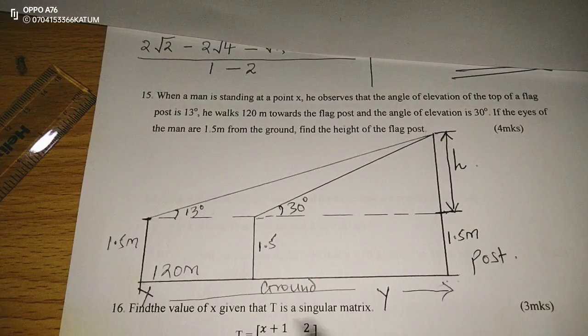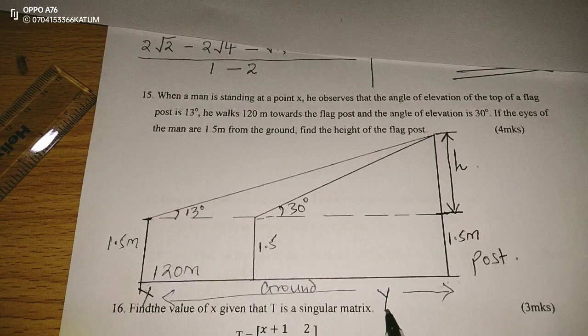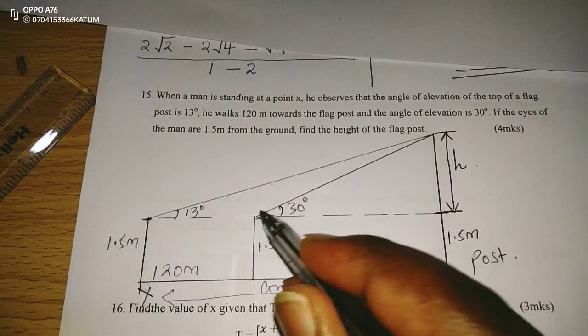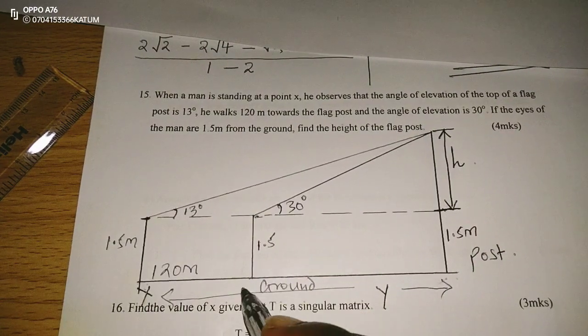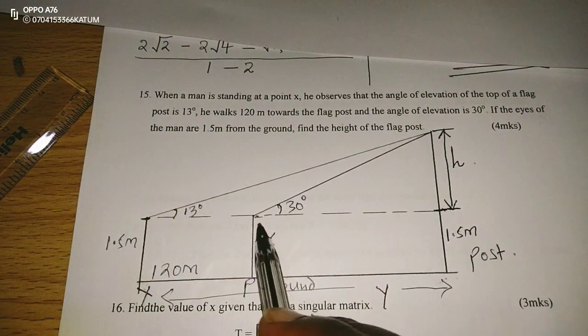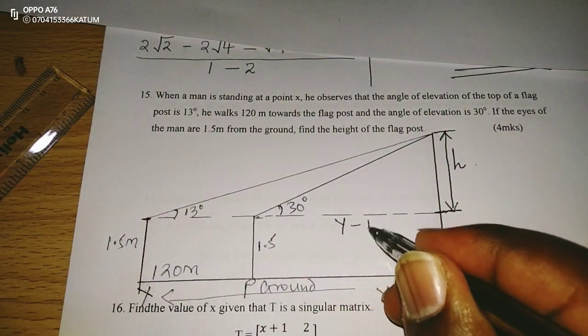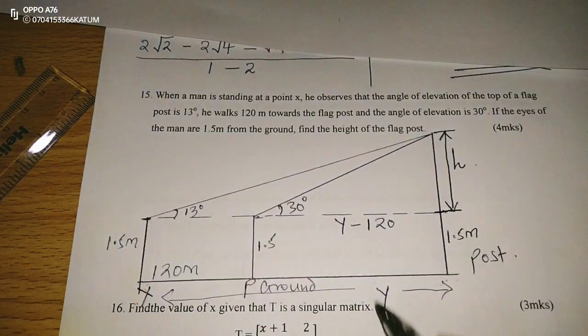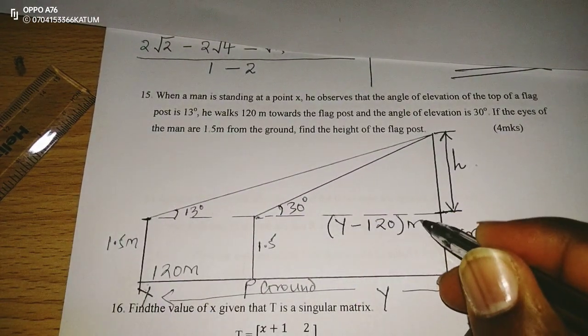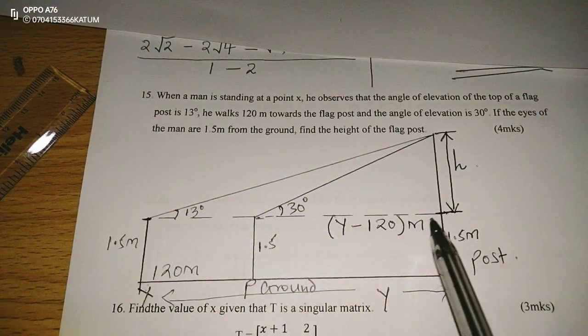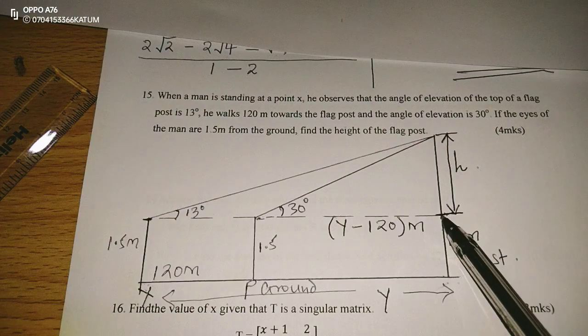After walking 120 meters to a point P, the remaining distance from P to the flag post will be the total distance minus the 120 meters that has been covered. So we have a distance of y and a distance of y minus 120 at this point.